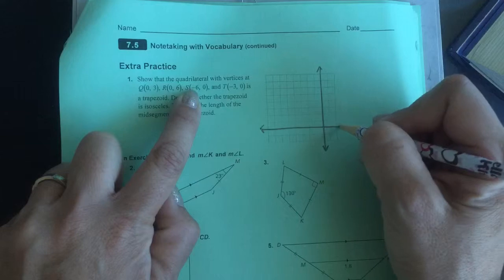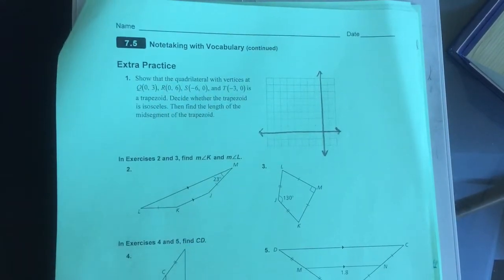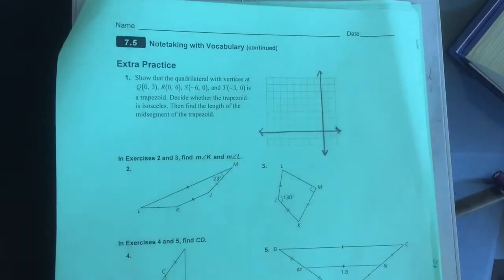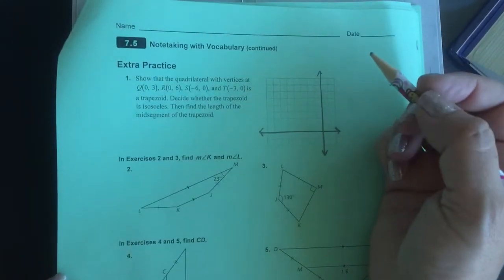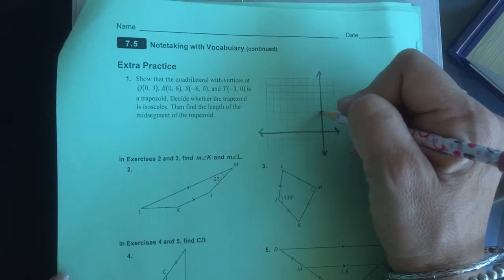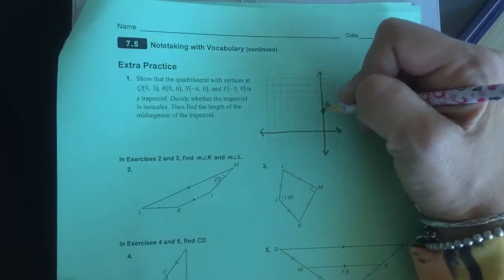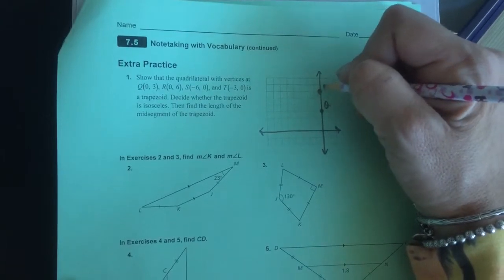We've got to show some stuff about this quadrilateral. I'm going to put my axis that way to make this fit. Okay, we've got to show that this is a trapezoid. So we're going to have to look at, let's see here. Let me just plot the points. Q is at 0, 3. Make sure you label them. R is at 0, 6.